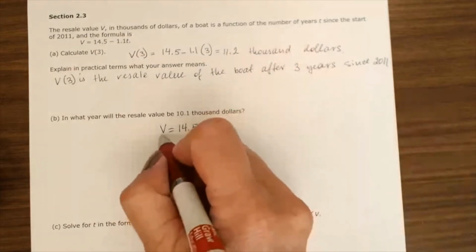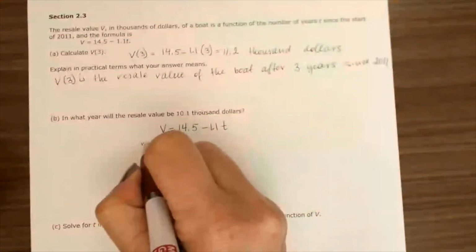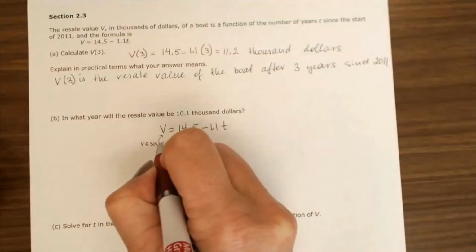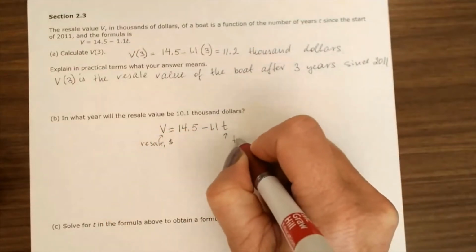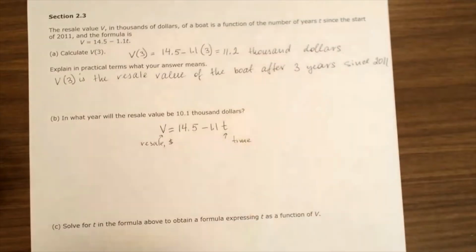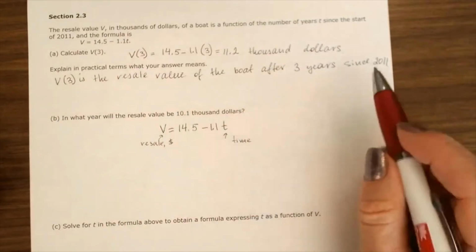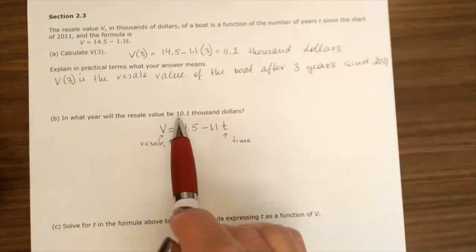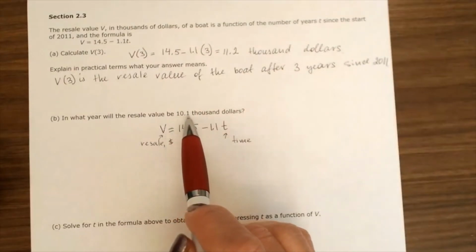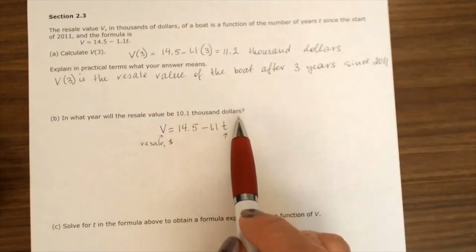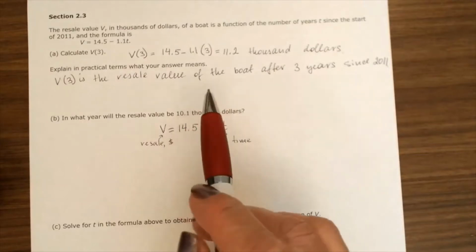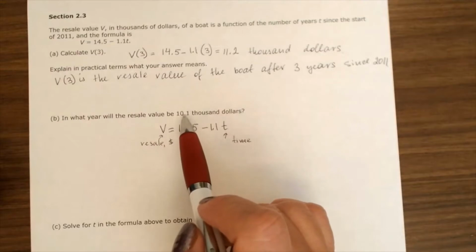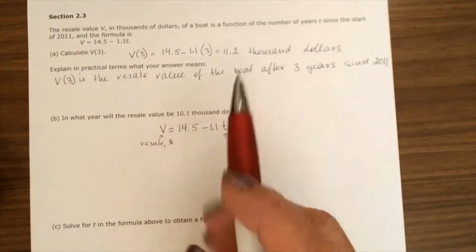What is V? It's a resale value in dollars. What is T? T is time in years. So we look over here, $10.1 thousand. So it's definitely not time. It's our value, so we have to substitute this number for V.